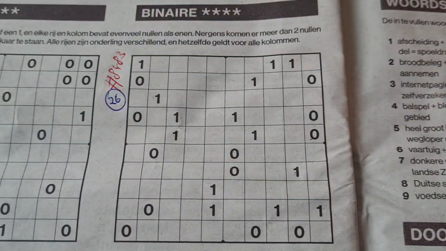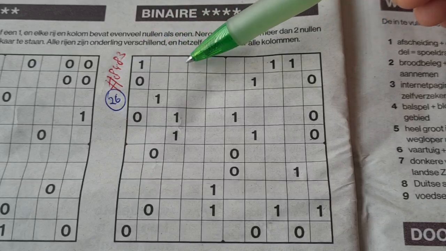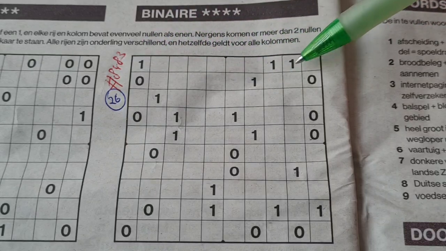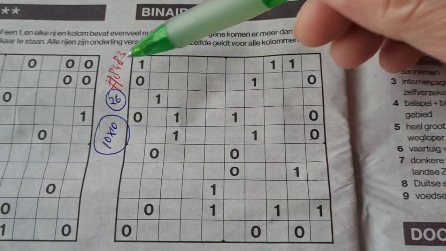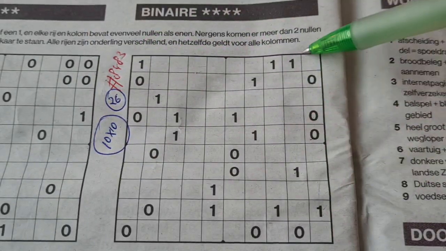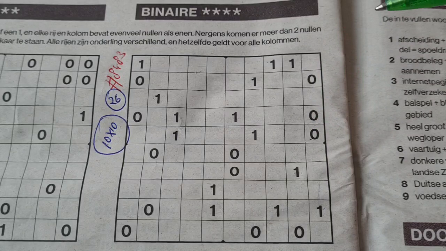And what kind of binary puzzle is this one? Let me count. 1, 2, 3, 4, 5, 6, 7, 8, 9, 10. A 10 by 10 binary puzzle. That means in a row or in a column, there are always 5 ones and 5 O's. All right, so let's get started.